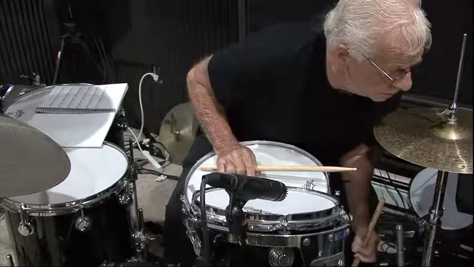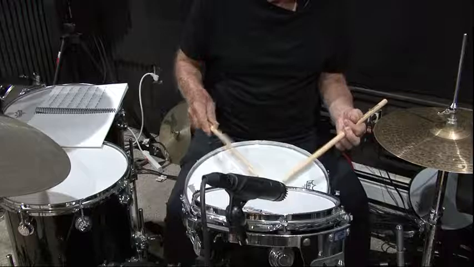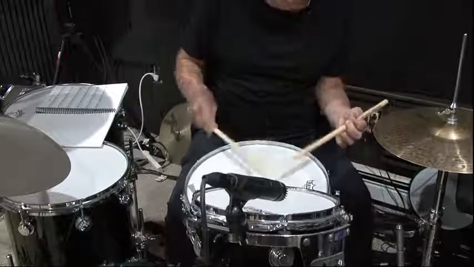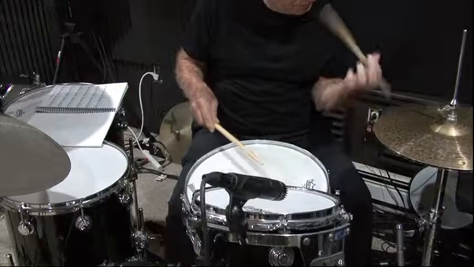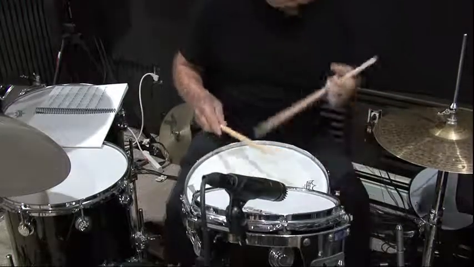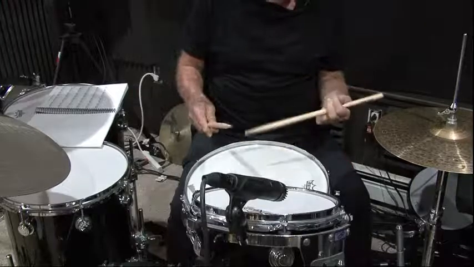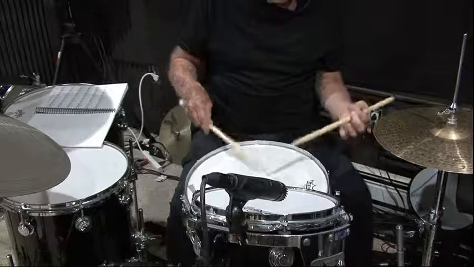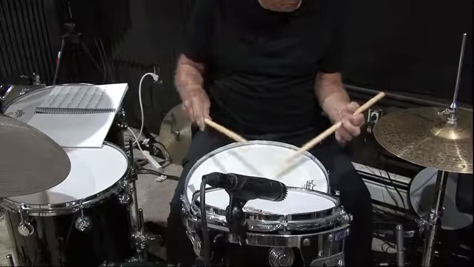You get it, Robert? All right. 2 and 4. 1 and 2 and 3 and 4 and. Got it? So I do line 1. That's a 4 measure increment. Two more times.